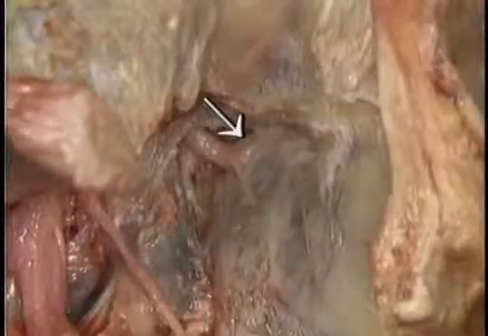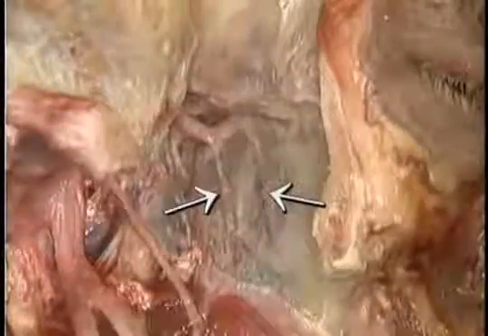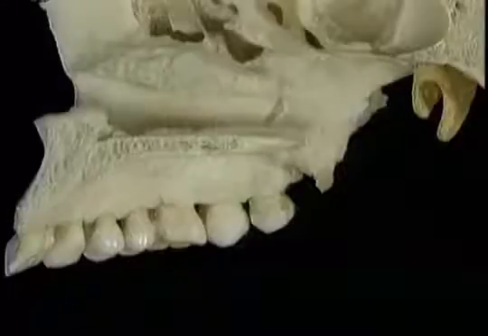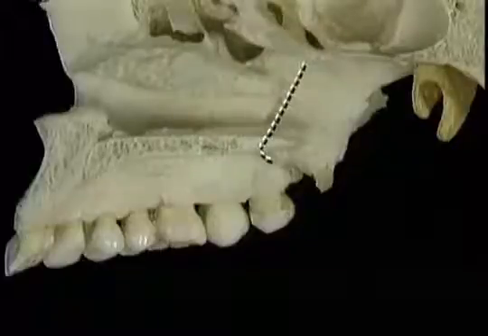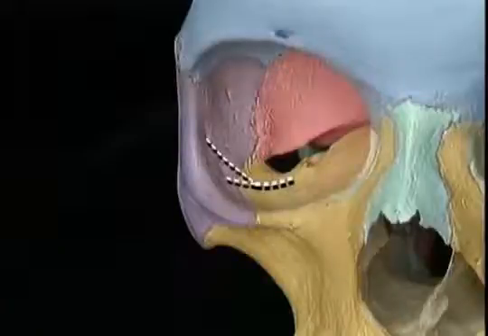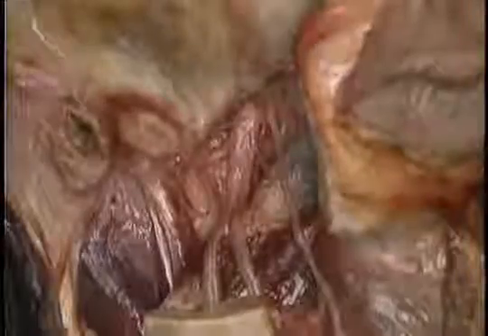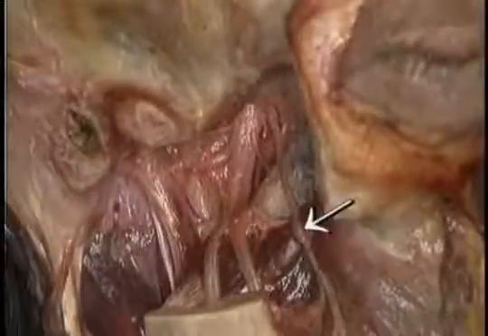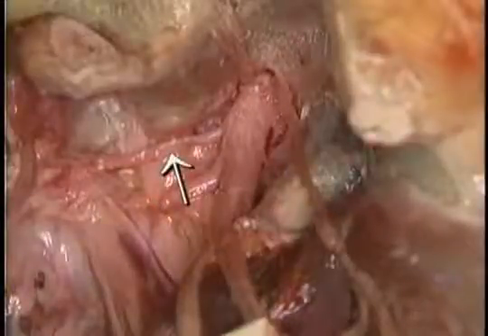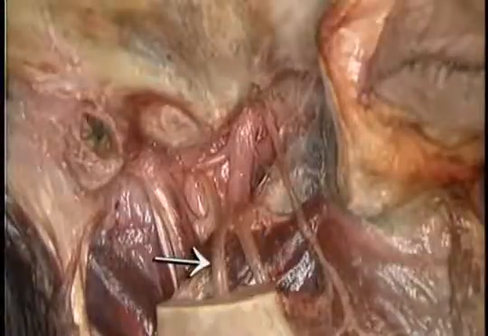Here are the main branches of the maxillary, the infraorbital, the posterior and anterior superior alveolar, the palatine nerves, greater and lesser, the nasopalatine nerve, and the zygomaticofacial and zygomaticotemporal nerves. Here are the main branches of the mandibular nerve: the buccal nerve, the motor branches, the auriculotemporal nerve, the lingual nerve, and the inferior alveolar nerve.